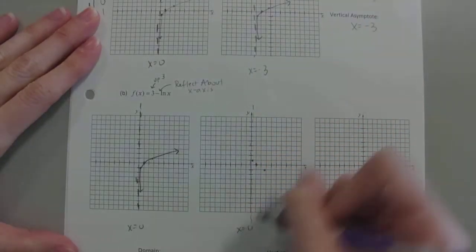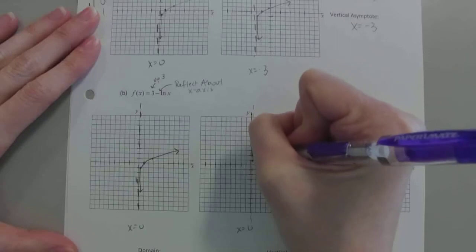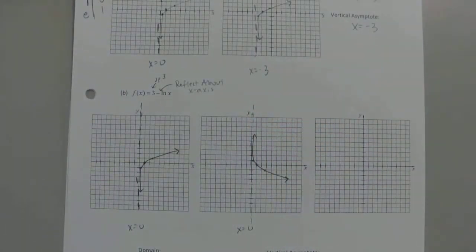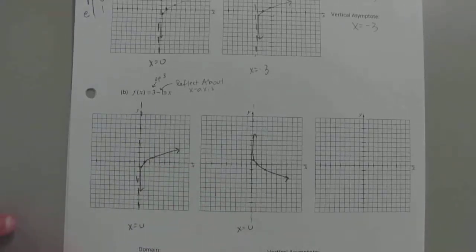What is still our vertical asymptote, though? 0, right? We haven't moved it left or right, so we're still going to ride along the y-axis. We're just going to be going this direction now. Like that. See how he's been flipped?